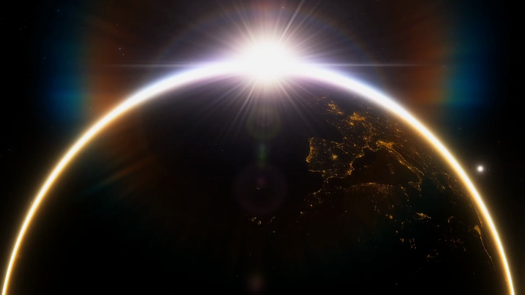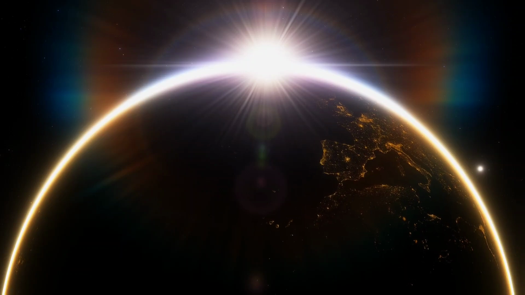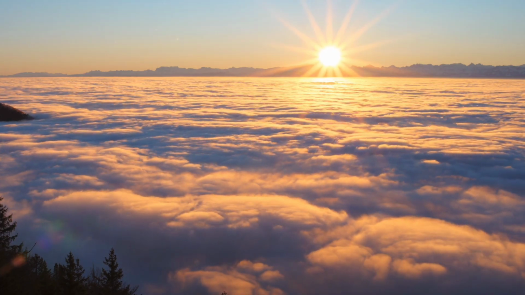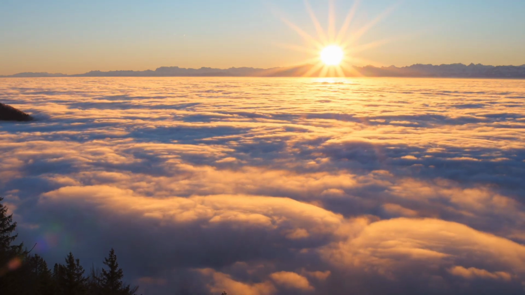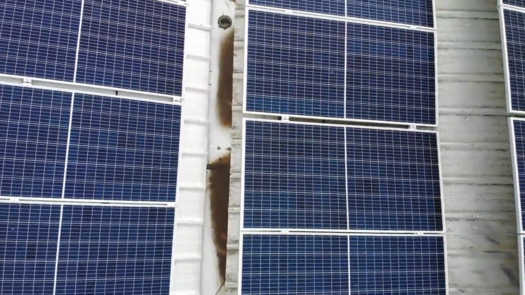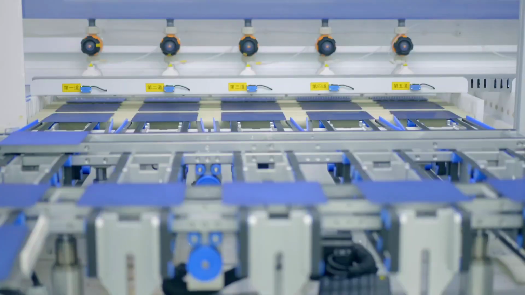Every day, the sun sends an incredible amount of energy to Earth. In fact, the sunlight that reaches our planet in just 1 hour contains more energy than the entire world uses in a year. But how can a solar panel turn sunlight into electricity? Let's find out.